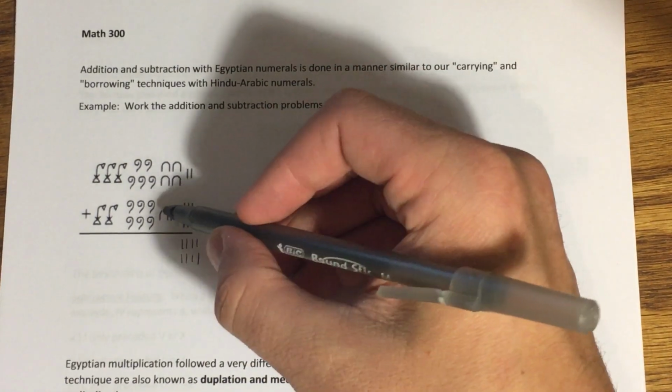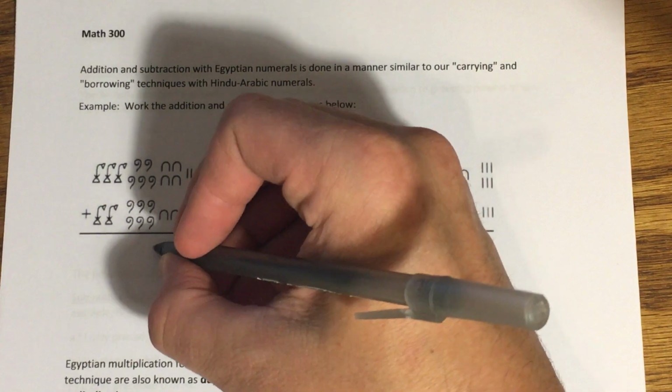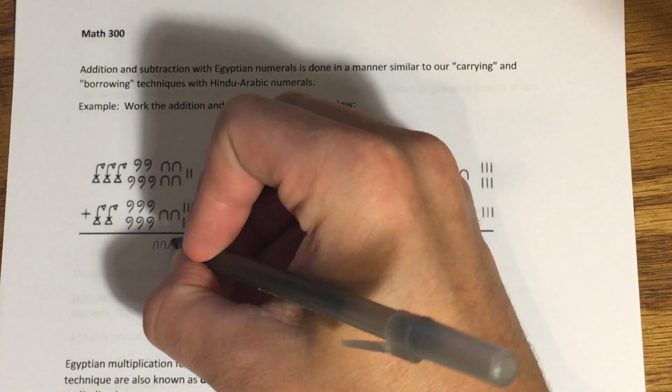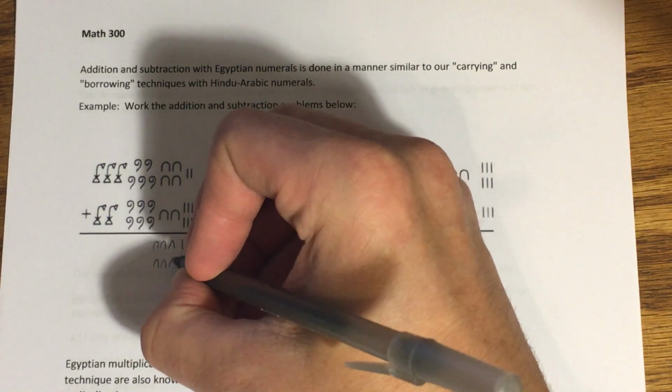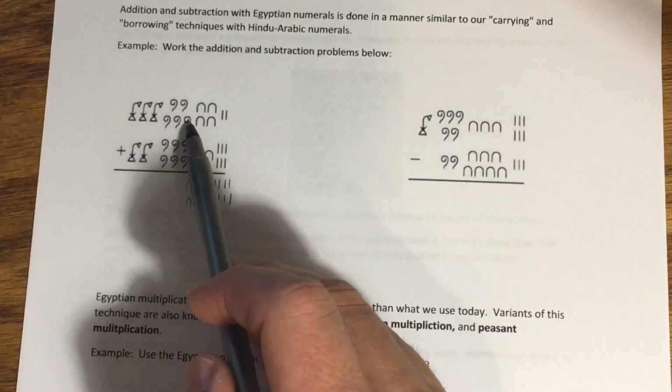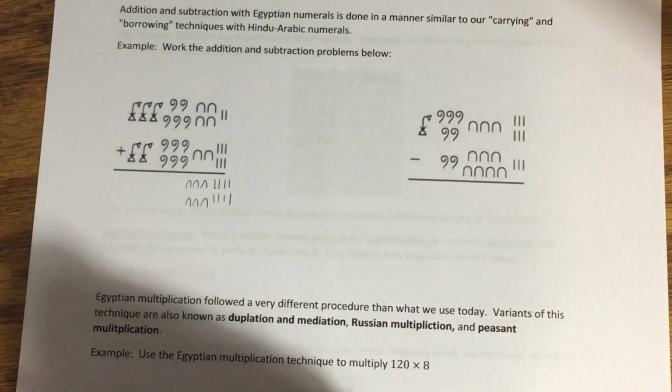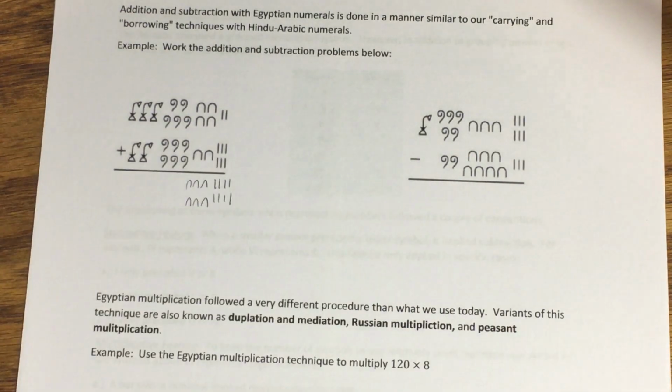How many heel bones do we have? 1, 2, 3, 4, 5, 6. I need 6 of those. How many scrolls do we have? These are the hundreds place. 1, 2, 3, 4, 5, plus another 6. That's 11. So we count that up first.